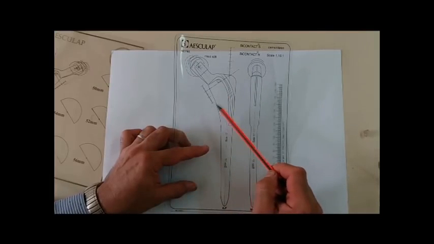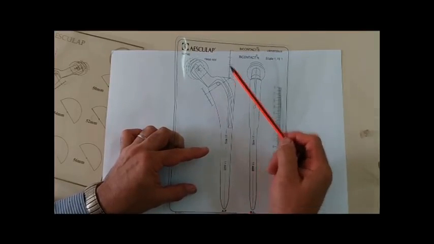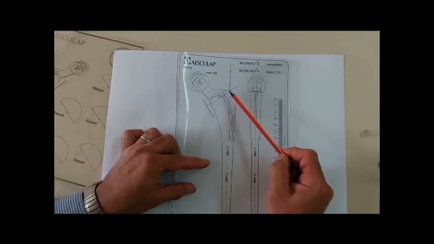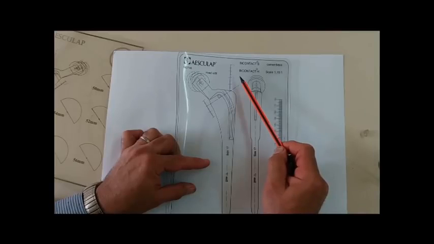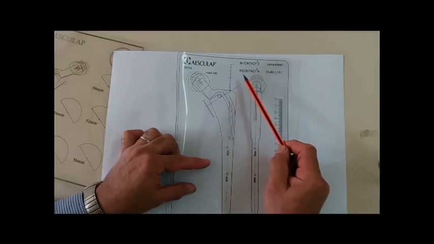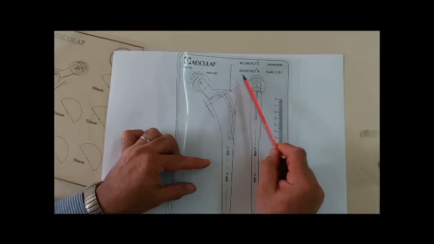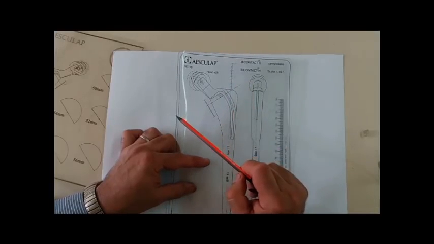If the lesser trochanter is not visualized, we can use this ruler. What is this small ruler? It measures the distance of the osteotomy from the tip of the greater trochanter. All of us can imagine the greater trochanter around here, so we can say that the level of osteotomy is around 2.5 centimeters from the level of the tip of the trochanter.